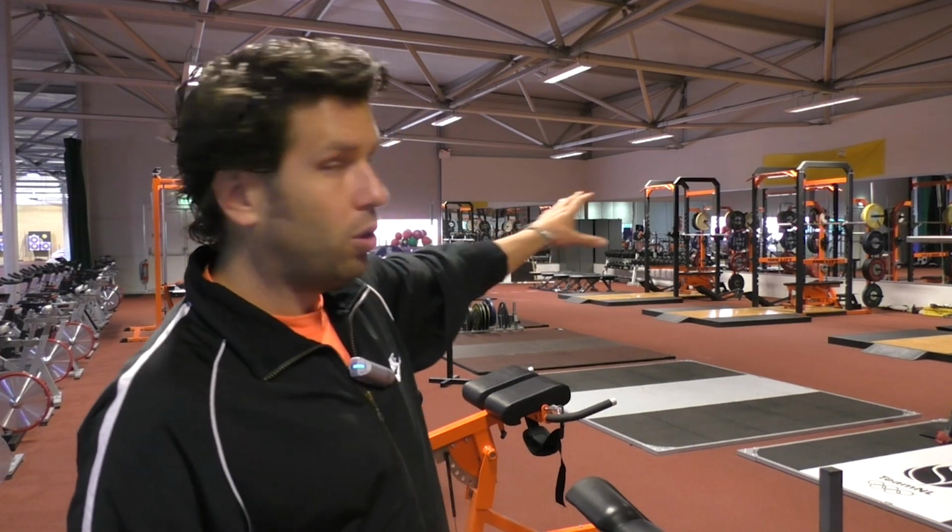Let's talk about the difference between circuit training and station training. If you look at the classical literature of sports science, they distinguish between circuit training and station training. Let's use an example. You can see here in the background we have these 4 racks.